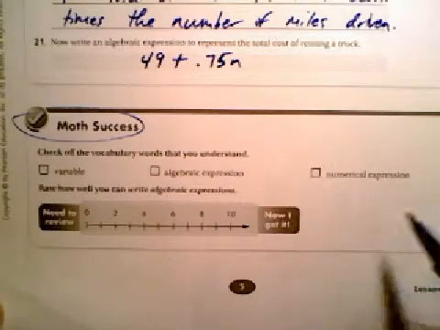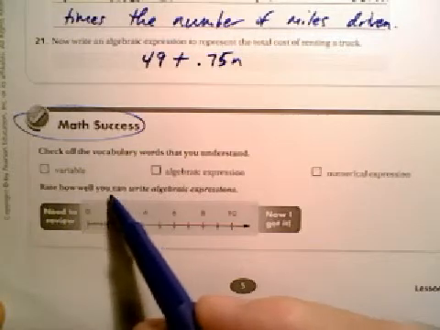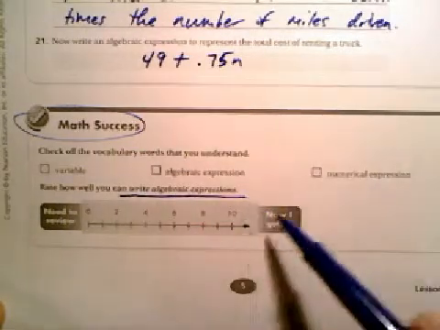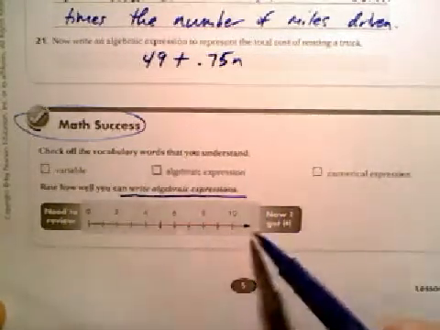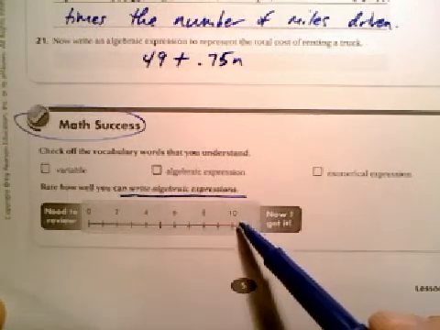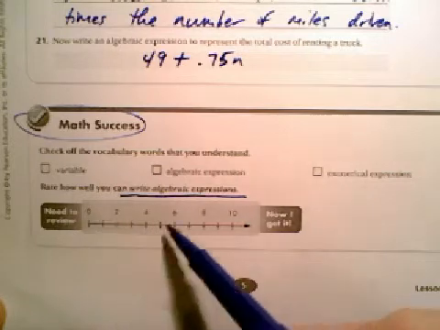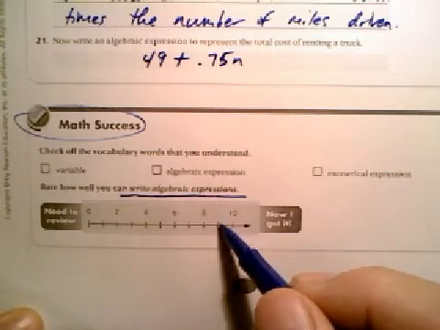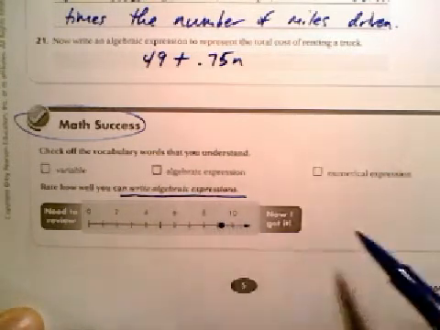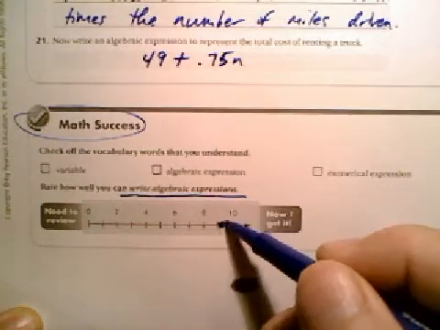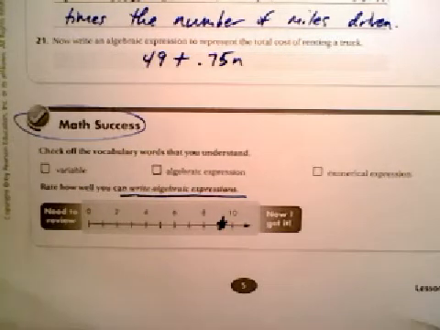And then how well can you write algebraic expressions? Give me a reading here from 0 to 10. 10 would be now I get it. Need to review, somewhere along here, maybe it's somewhere like 9.1 or something like that. So you'll put a star or a circle like that. And that's it. That's all you have to do. And then bring these papers to class on Monday for full credit for your homework.